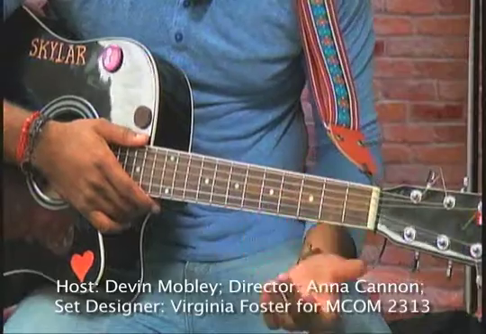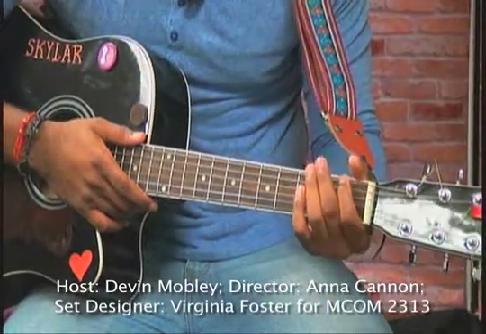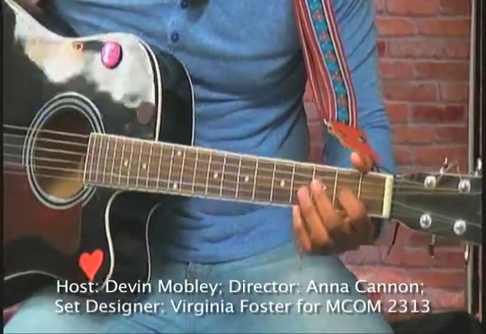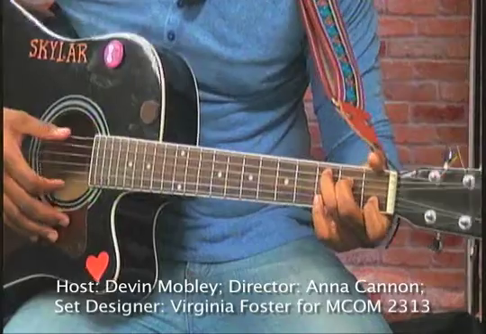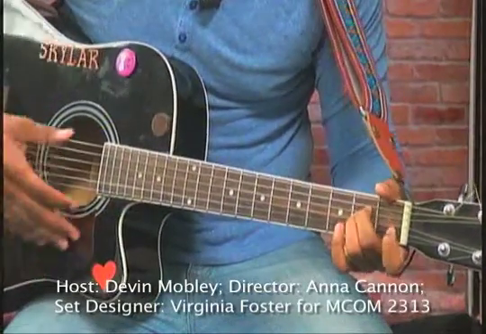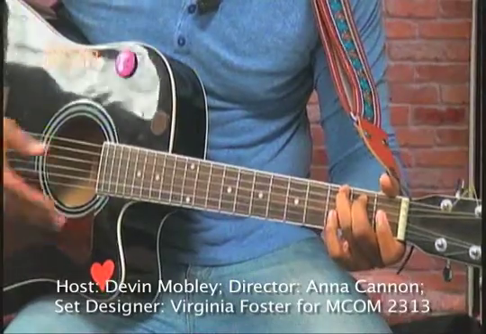There are 6 strings on a standard acoustic guitar. The strings go as follows: E, A, D, G, B, E. So basically this helps you learn how to play the guitar. You know which strings you need to touch in order to make a guitar sound awesome, basically.